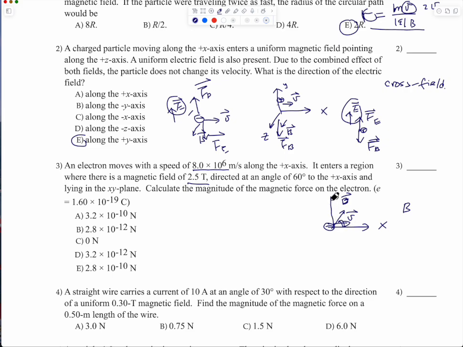Okay, this is the xy plane, with x and y, basically the plane of the screen, the paper. Calculate the magnitude of the magnetic force on the electron. Basically, this is the interaction with a moving charge, where q equals e. It's a negative charge, but we're looking for magnitude, so you don't have to worry about direction.